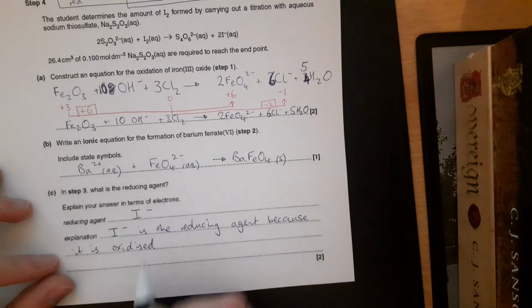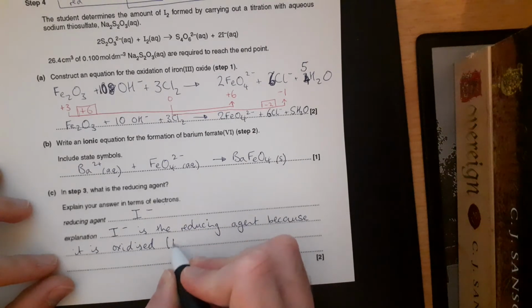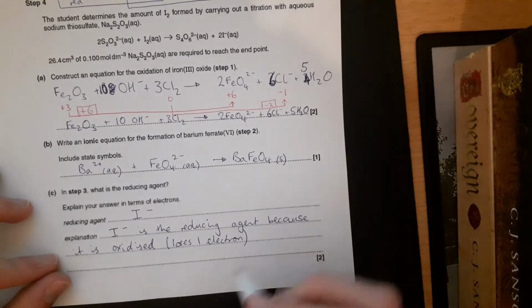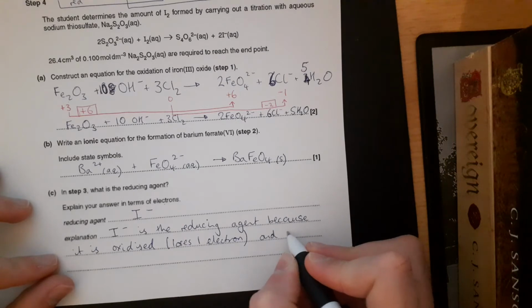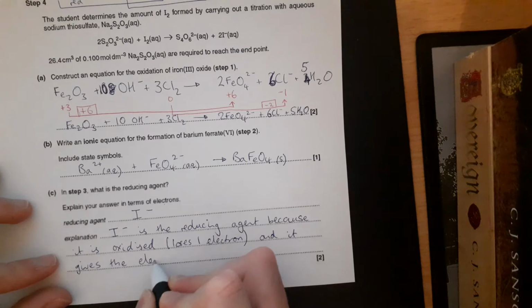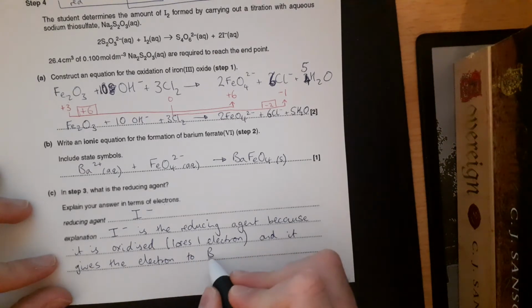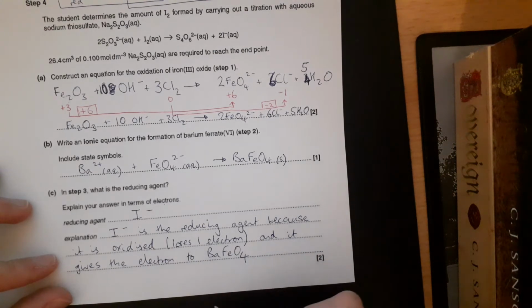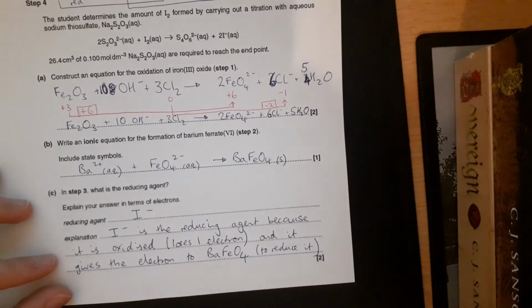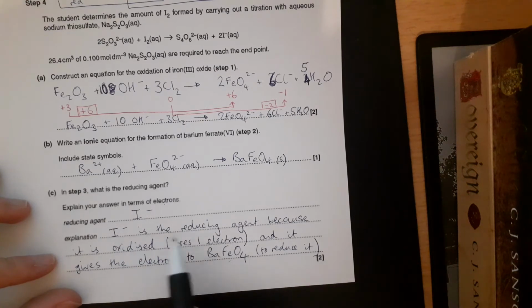So in terms of electrons, it loses 1 electron, and it gives these electrons to the BaFeO4, the barium ferrate, to reduce it. So it's reduced the barium ferrate by giving it electrons. This has been reduced because it's gained electrons. The I minus is the reducing agent because it's lost electrons, it's been oxidized.